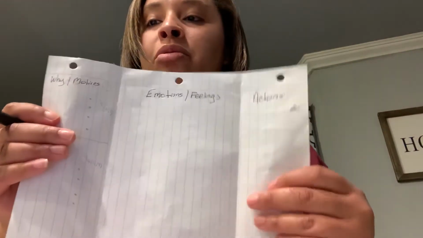And in the middle are emotions and feelings. Okay, so this is in the middle. So I have my why, motivations, motives, emotions and feelings, and then actions.